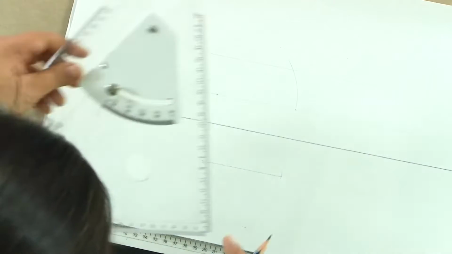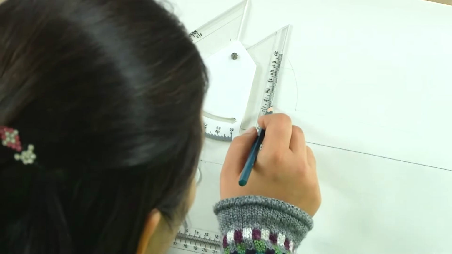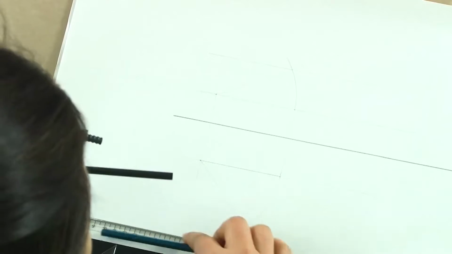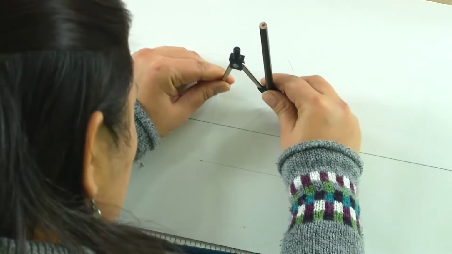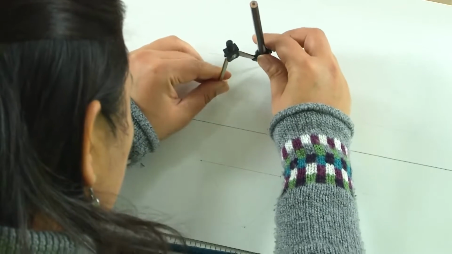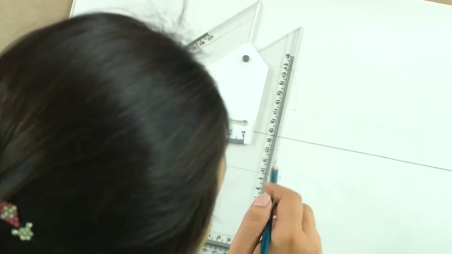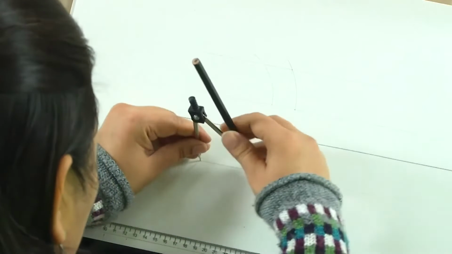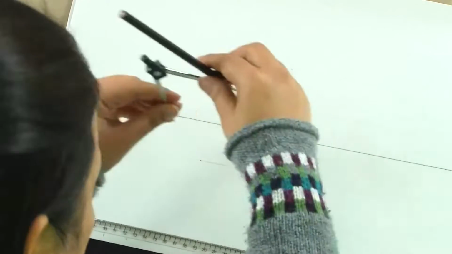Now what do we do? We take the projection of this top view, the inclined line, onto the front elevation, and we can also do the reverse. We can take the projection of the front elevation onto the top view, and see where it intersects.